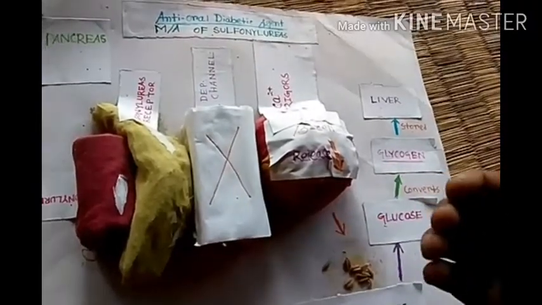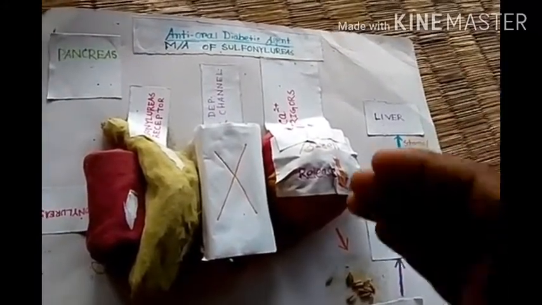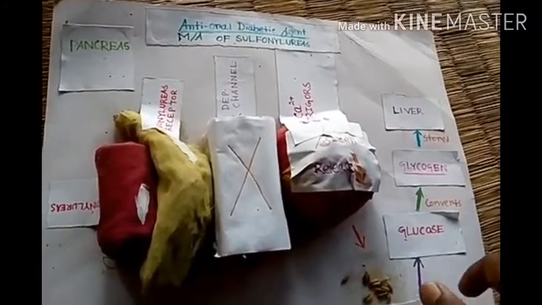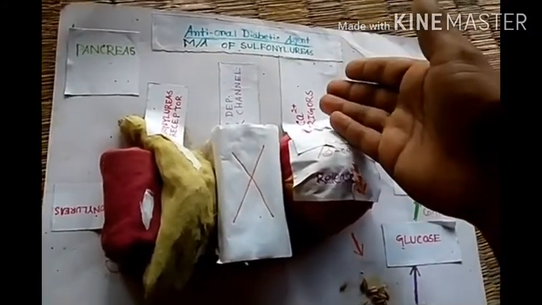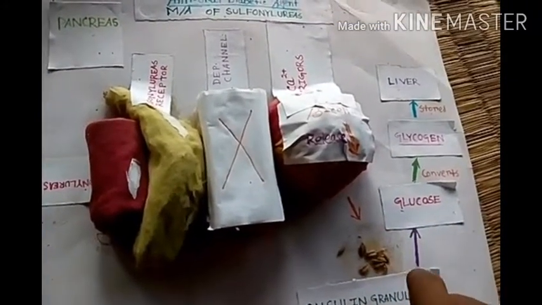So in this way we are able to reduce the glucose level, because of the production of the insulin granules. Due to the triggering of the calcium 2 plus in the beta cell, we can see the releasement of the insulin granules, and the insulin helps in decreasing the glucose level.